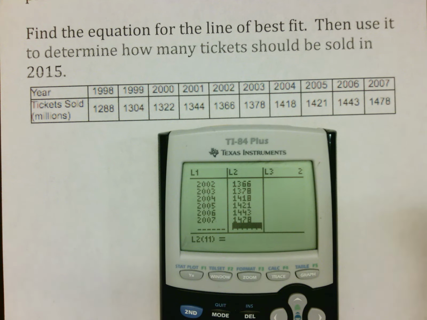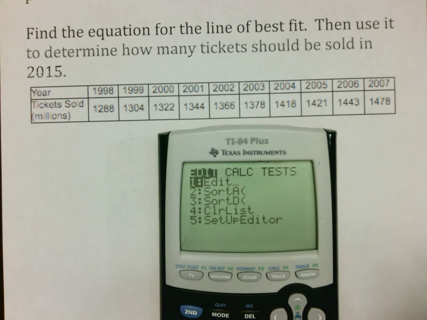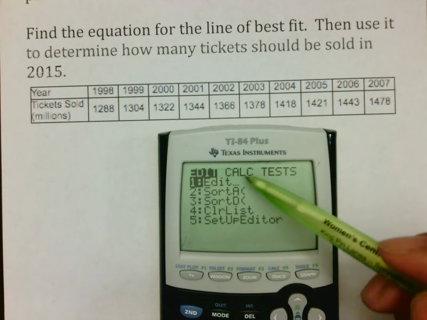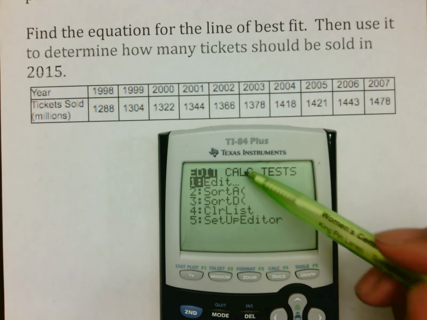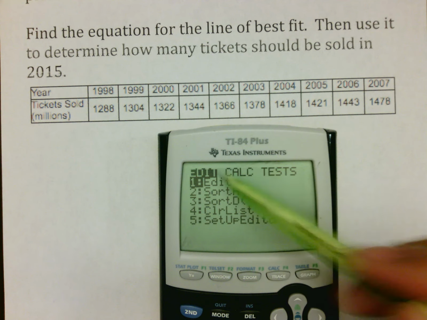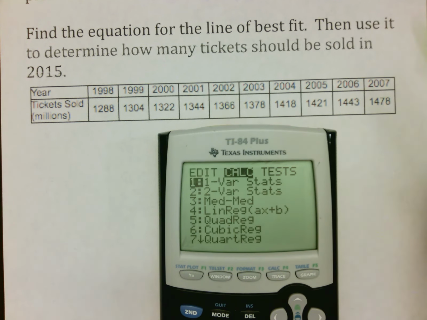Once your list is there, now we want to go back to edit, so that's where we hit stat again, based off of your notes. I hope you're reading and following. If you look at the top part of this, you have edit, calculate, and test. Again, we want to calculate something because we actually want to find the linear regression, or the line of best fit. So you arrow over to calculate. Please make sure your calculator shows that. And again, we are looking for the linear regression.